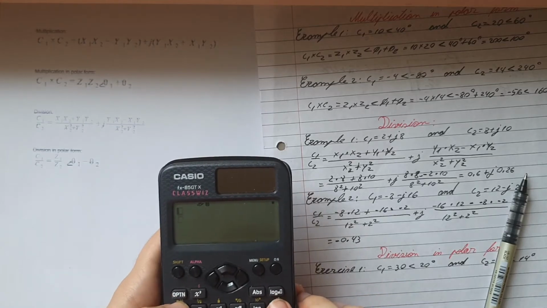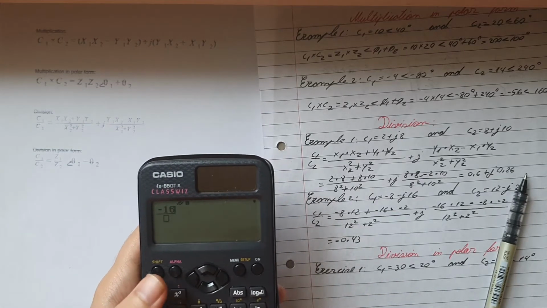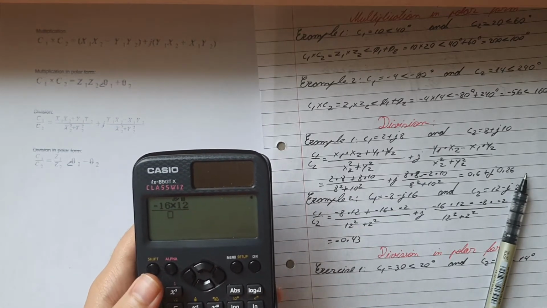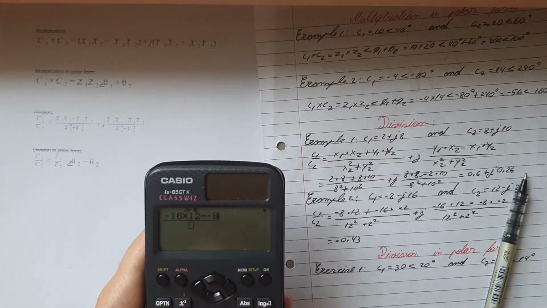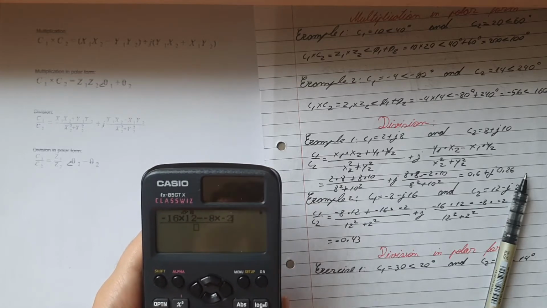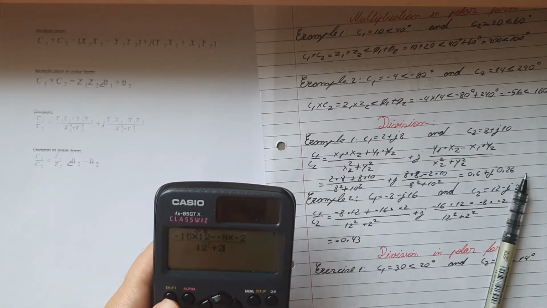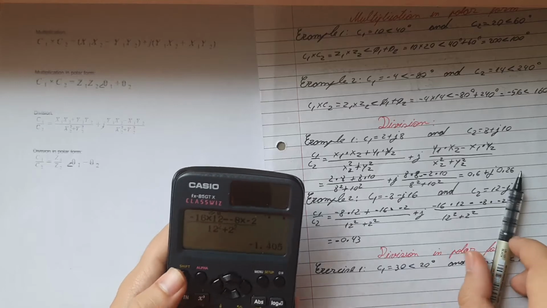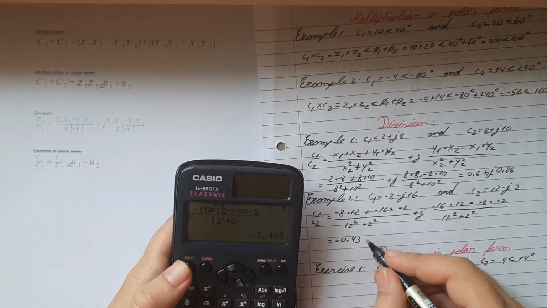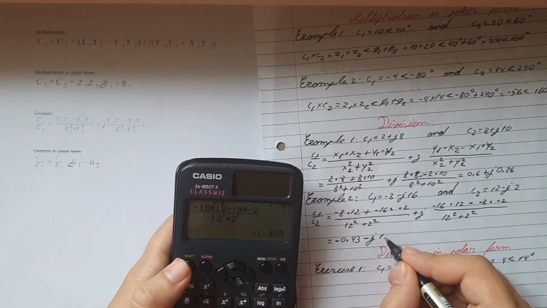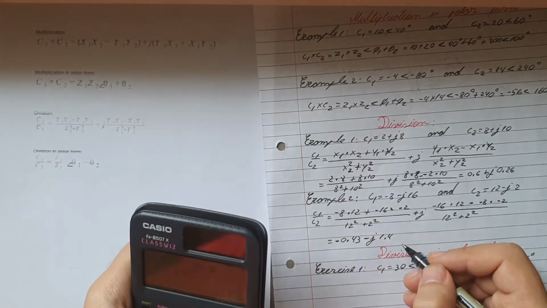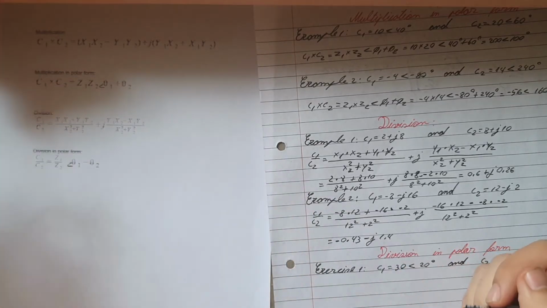And now let's do the next one, which is minus 16 times 12 minus 8 times minus 2 over 12 squared plus 2 squared. That will be minus 1.4. So minus j 1.4, and those are the answers.